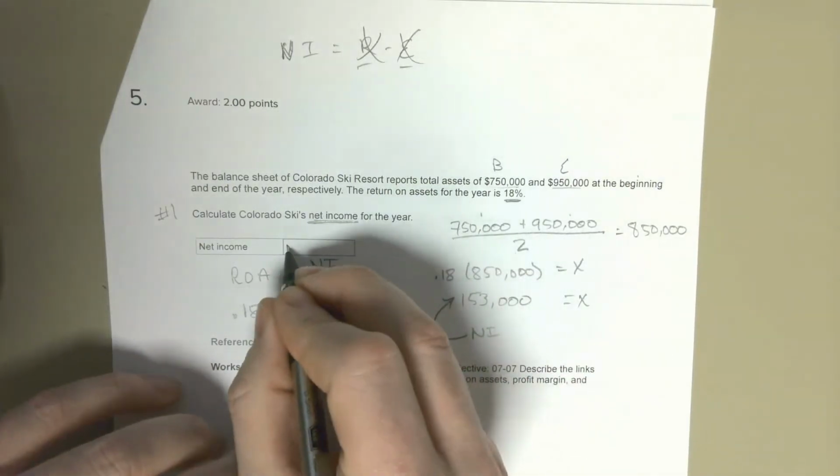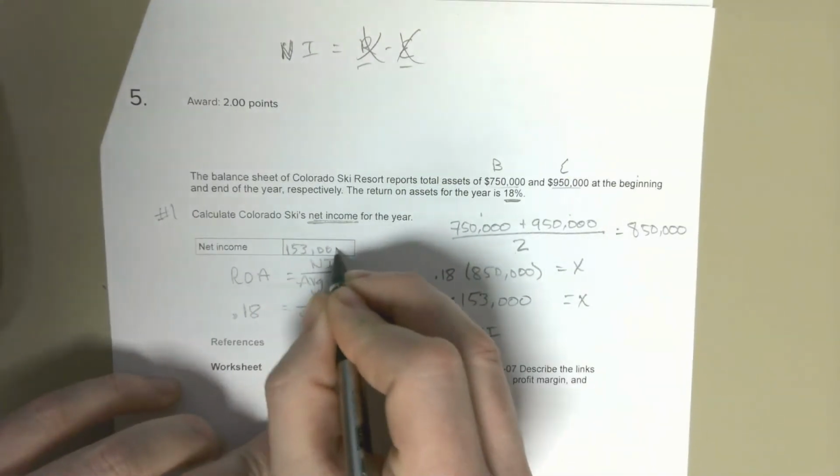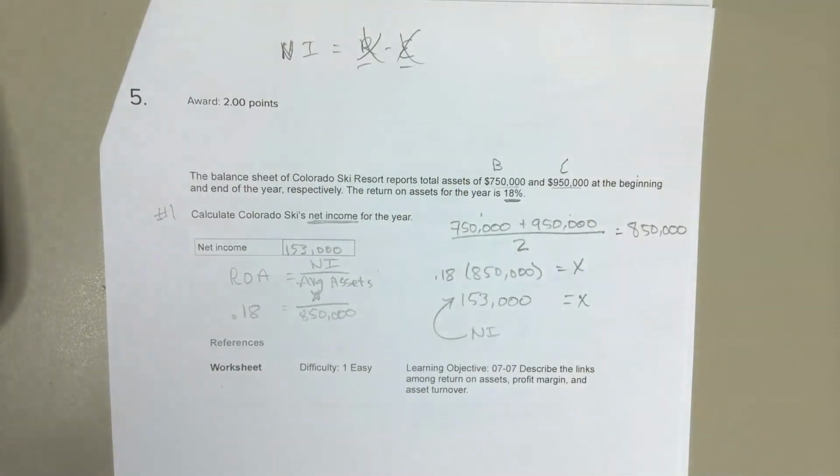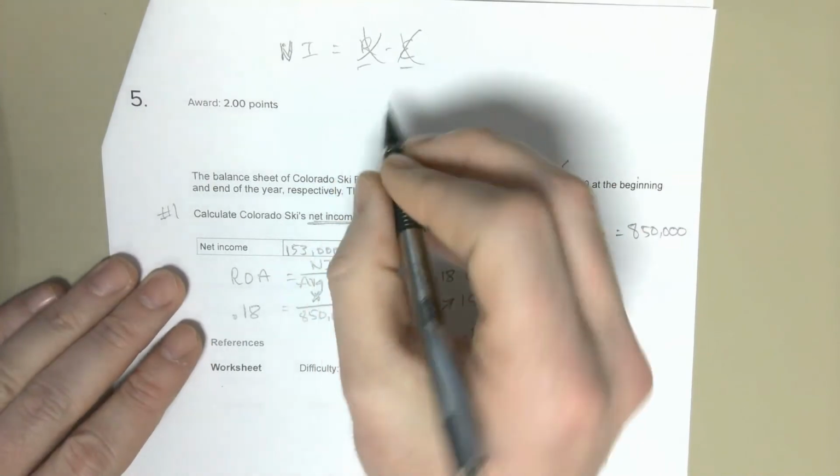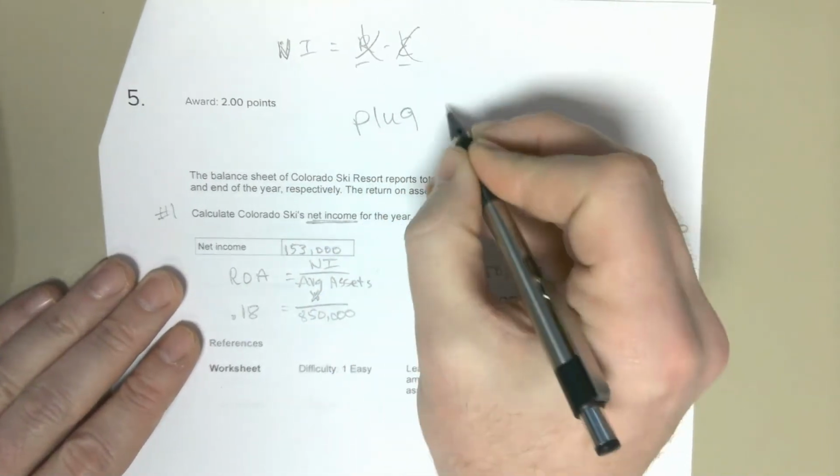So again, this one looks difficult if you're not paying attention. Remember these ratios. Write down everything you know. This is why I keep saying the term plug and chug, right?